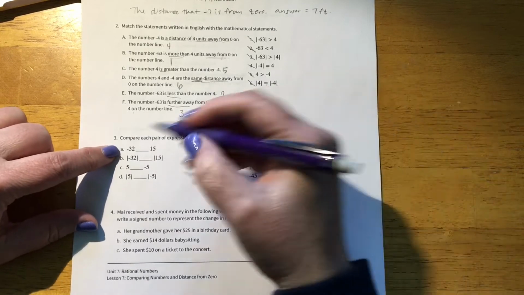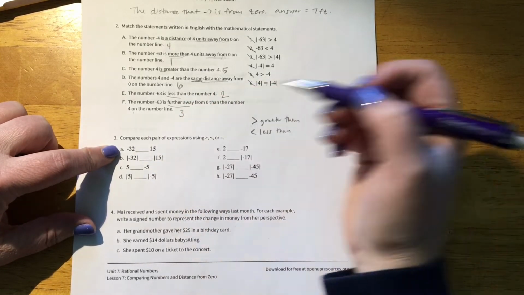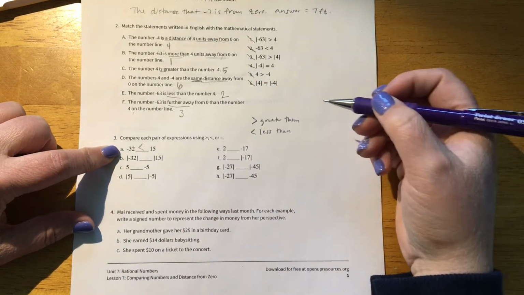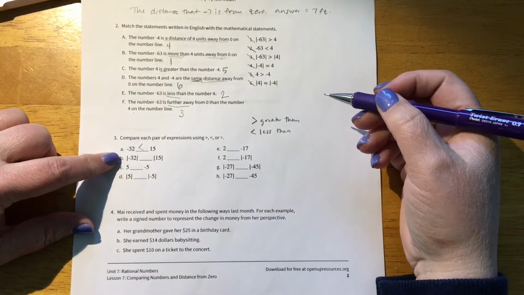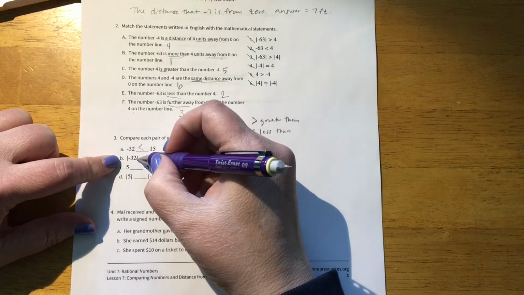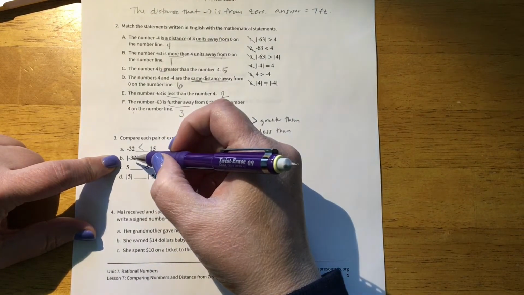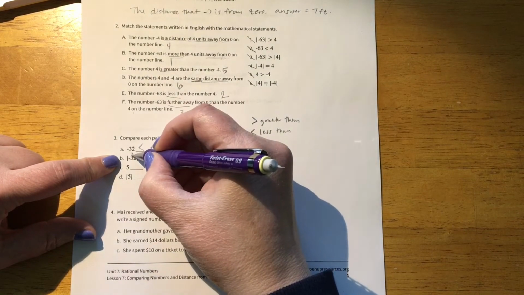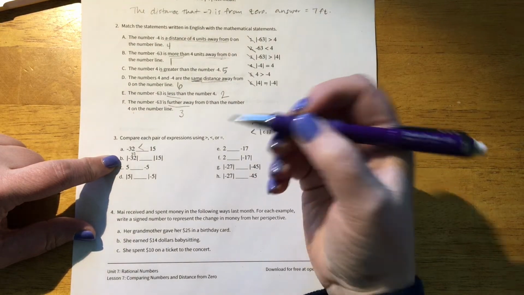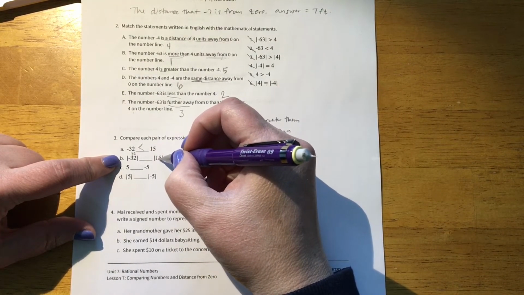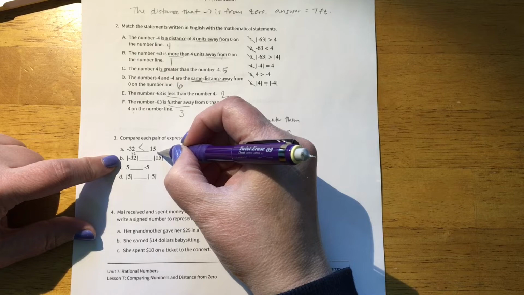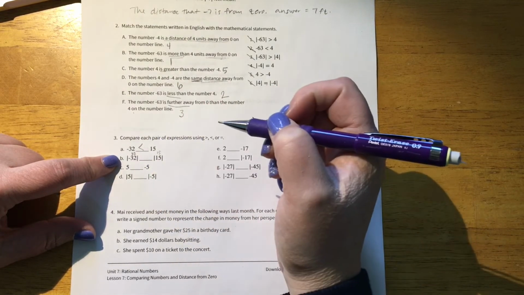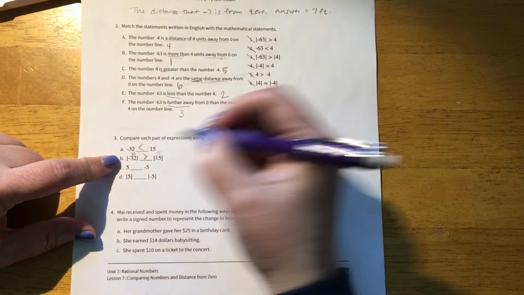Let's look at part A. -32 compared to 15. -32 is negative, so it must be less than a positive 15. Now the absolute value of -32: the distance that -32 is from 0 is a positive 32. And the absolute value of 15: how far away is 15 from 0? It's 15. So is 32 less than or greater than 15? It is greater than.